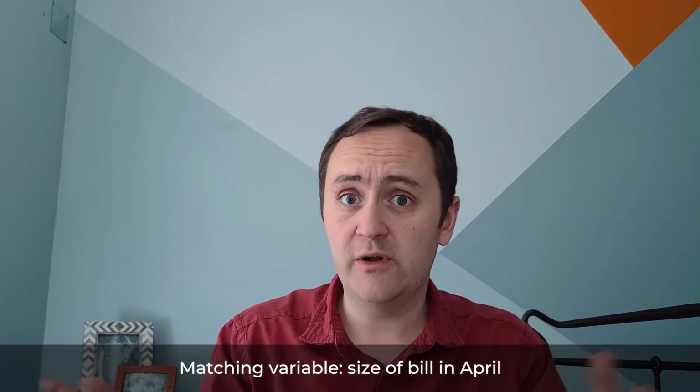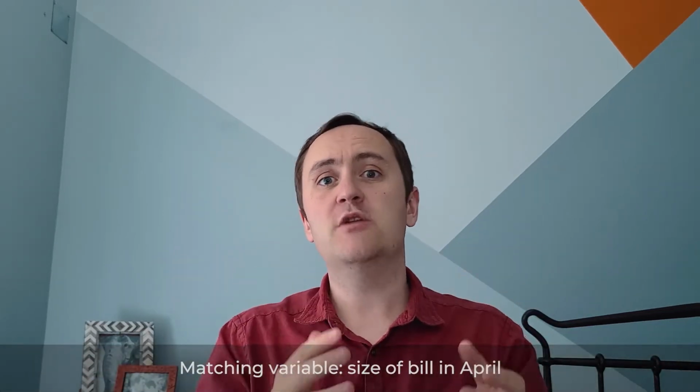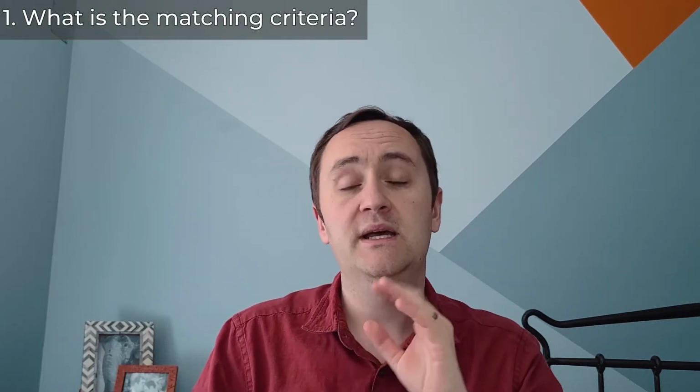This is a continuous variable, right? What's my treatment here? My treatment is whether you were late with your bill in April. I'm looking at the outcome of whether you're also late on your bill in September. And I want to close the back door that goes through the size of your bill in April. That's my matching variable. So I'm going to match on that one continuous variable. So here are 5 questions I need to answer in order to figure out how to match on this single variable. The first one is this: what is our matching criteria going to be?